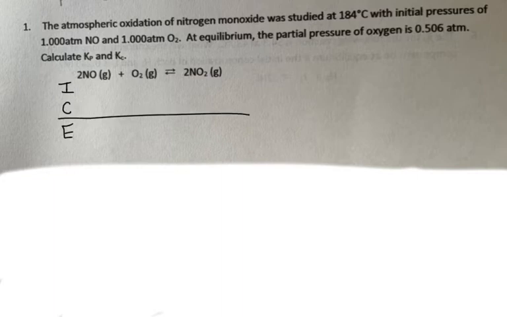Working through the ice table worksheet. First of all, you need to set up an ice table. It's very important that you can read the problem and put the information where it goes. Initial pressures, so we're working on the I line.